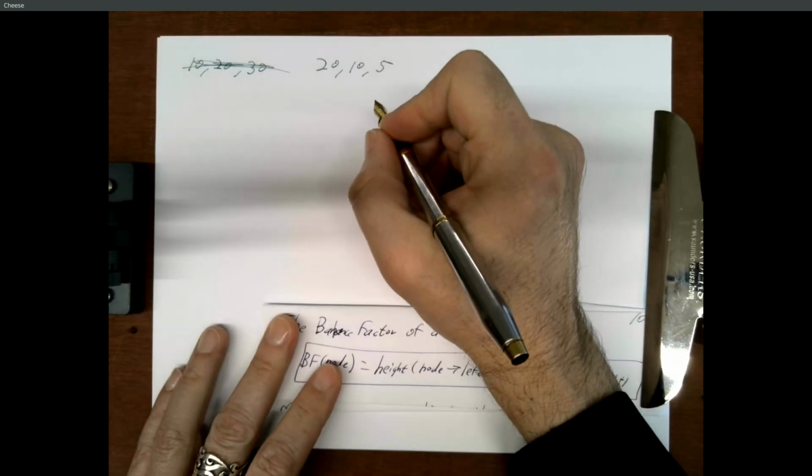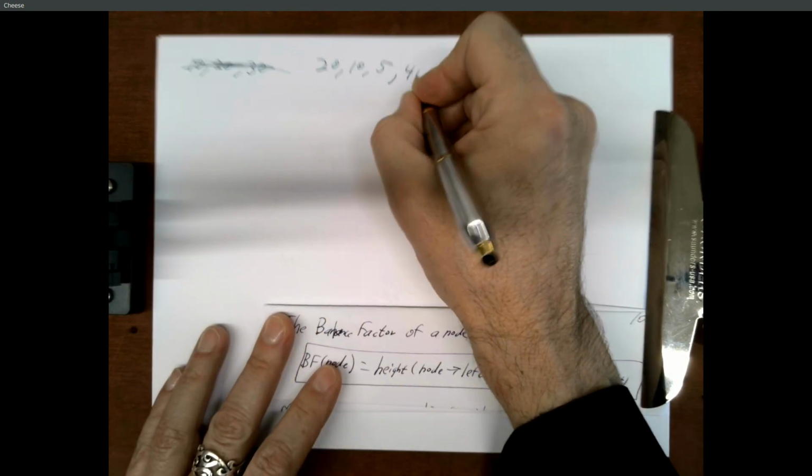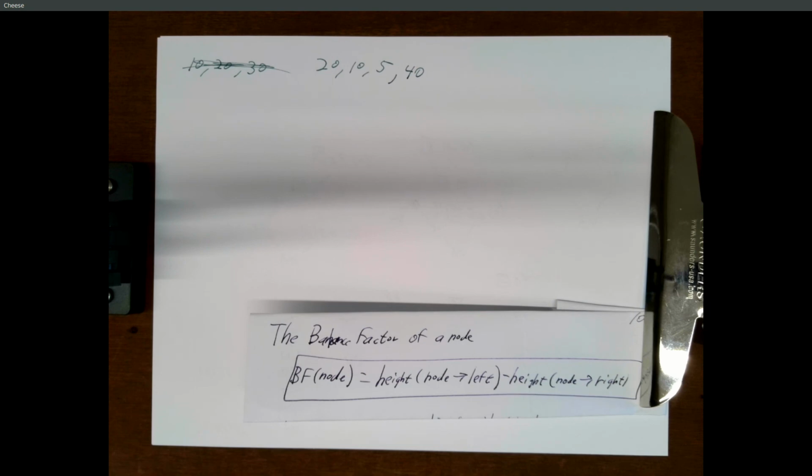Okay, so once you've balanced for that, go ahead and put in a 40 and see where that leaves you. Wait, from our new tree? From your new tree. Yeah, so the old tree goes away. Are we making it from the balanced tree with the previous tree? Yeah, so after you've got your balanced tree, you're going to insert a new node into it.